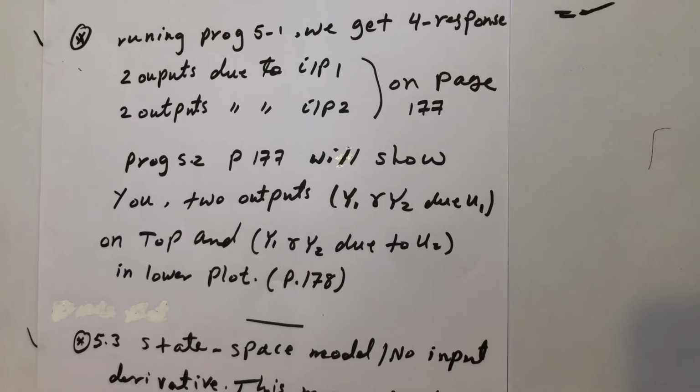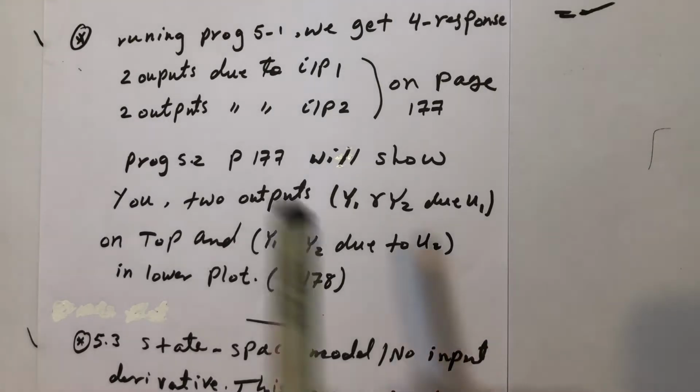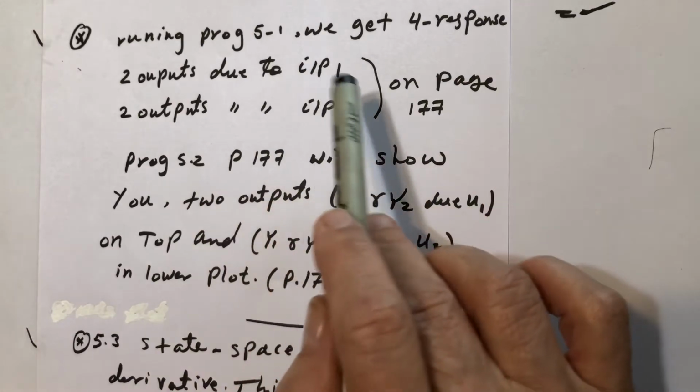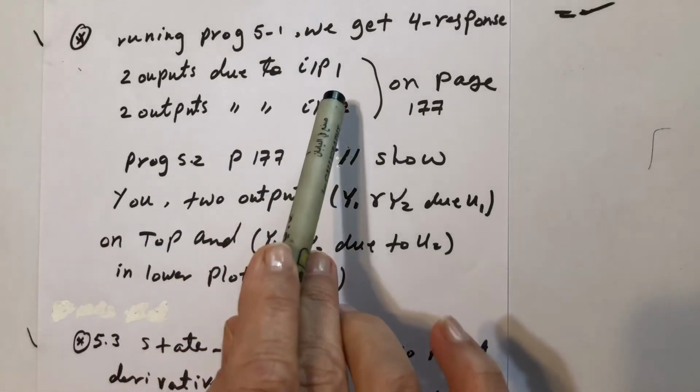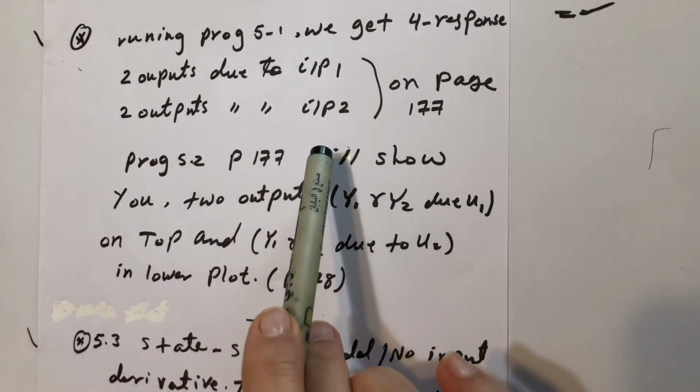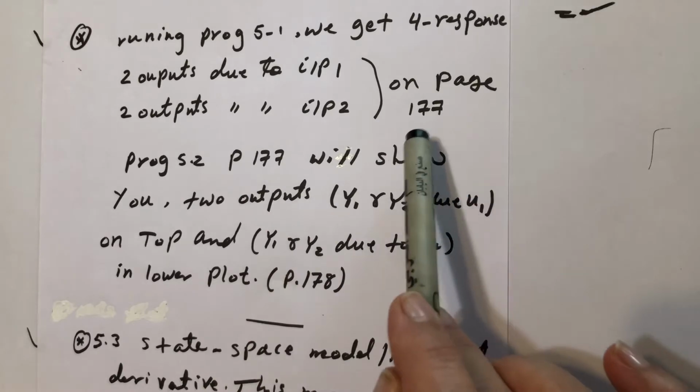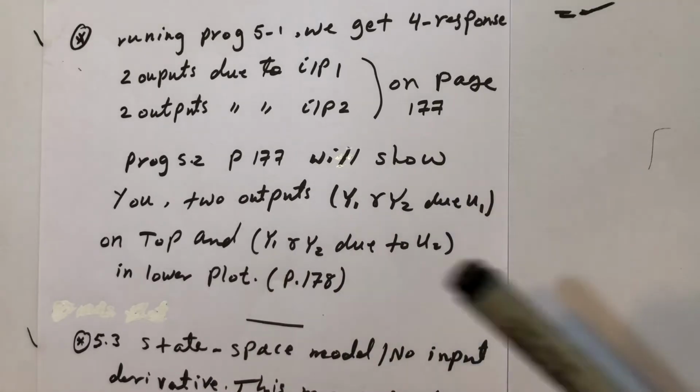I told you in the last video that if we run this program 5.1, we get 4 responses because we have 2 inputs and 2 outputs: 2 outputs due to input 1 and 2 outputs due to input 2. You can see this on page 177 if you want to read or follow it up in the book.